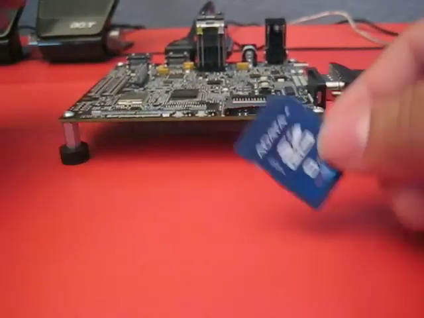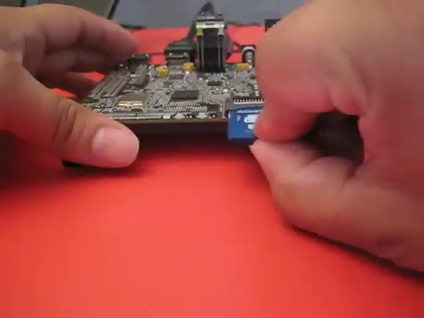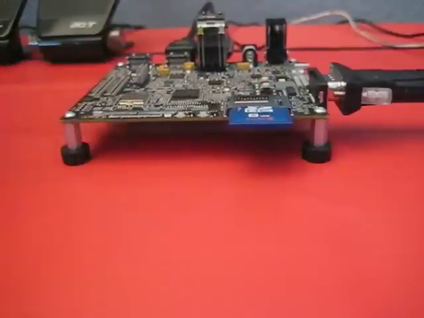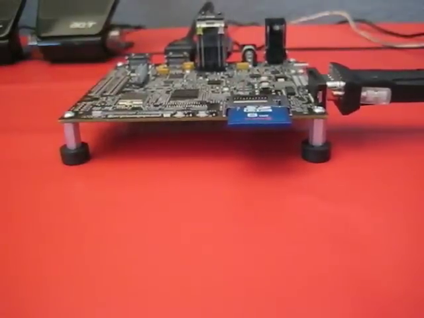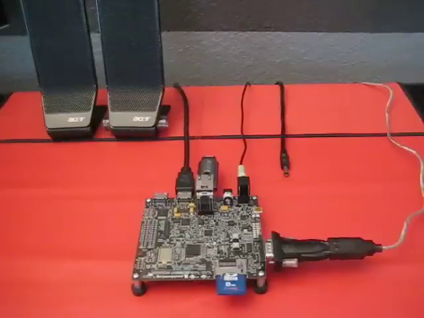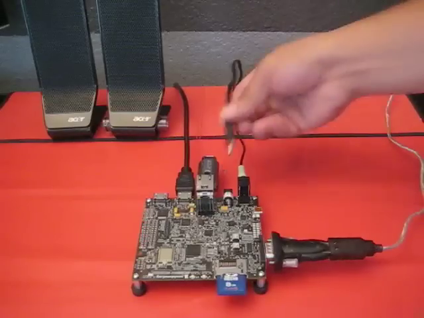Insert your SD card. Your SD card should be formatted and loaded with the validation environment prior to running this test. Here's what your setup should look like. Connect the power supply and boot the platform.